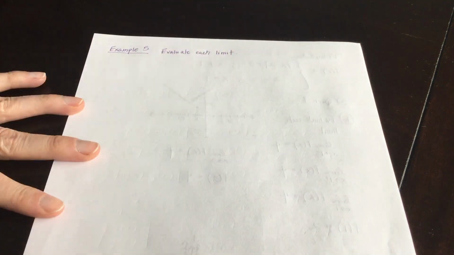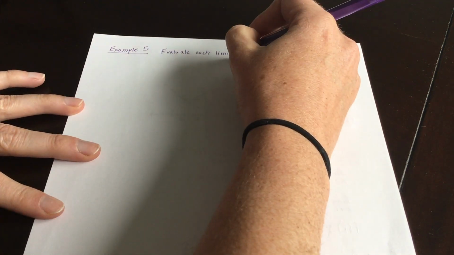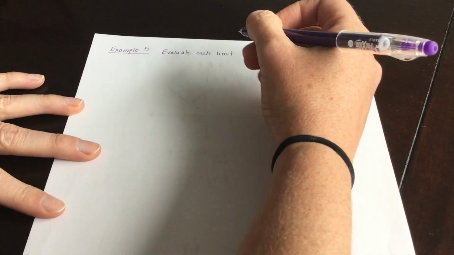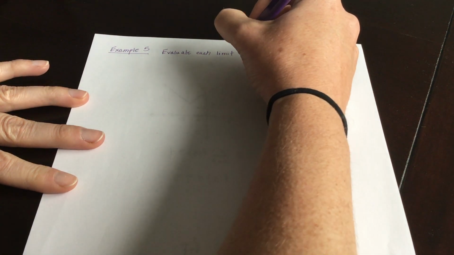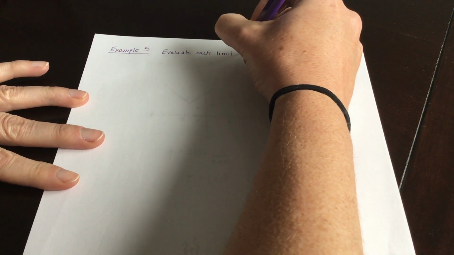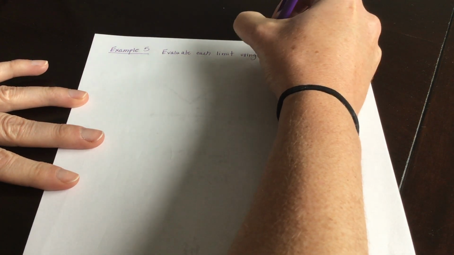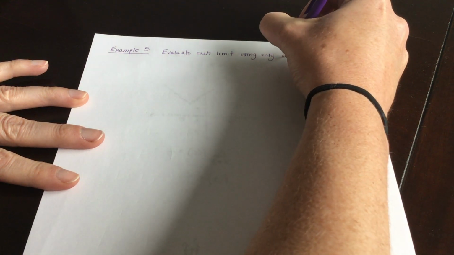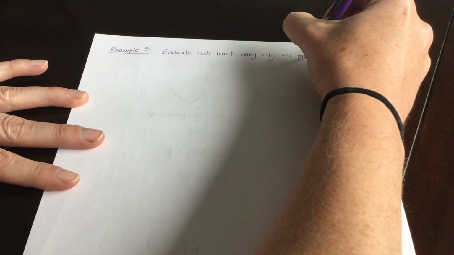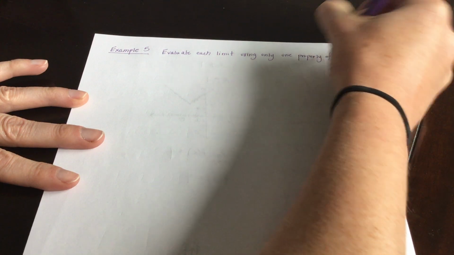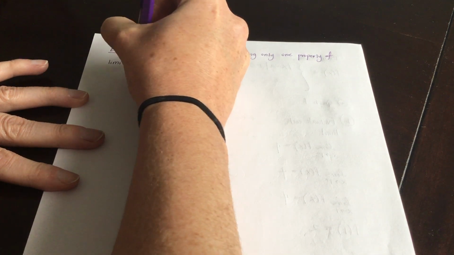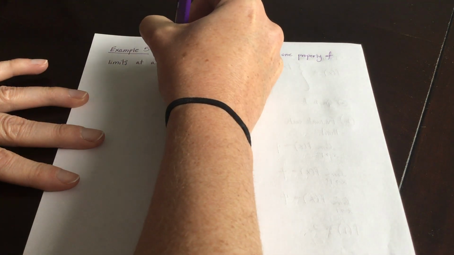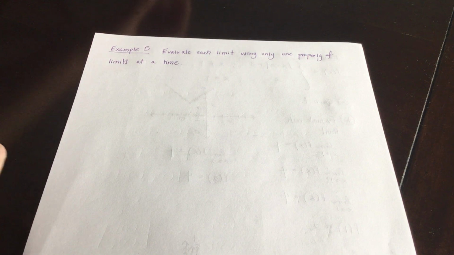Okay. Example 5, let's have you evaluate each limit. Okay, and we're actually only going to do one of these, and so we're going to do this kind of in a not verified, like a little proof style here. So we're going to have you evaluate each limit using only one property of limits at a time. And not only that, but I need to give you the names for the properties.